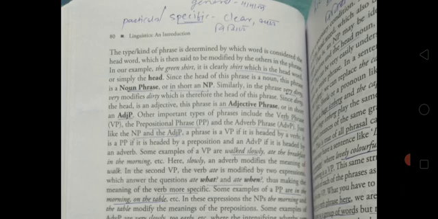NP means noun phrase. Remember, friends, NP means noun phrase. This is an abbreviation of noun phrase. I will repeat the example. In our example, the green shirt, it is clearly shirt which is the head word. Since the head of this phrase is a noun, this phrase is a noun phrase. In this phrase, the head is shirt, green is an adjective, the is a determiner. So the green shirt is known as a noun phrase.